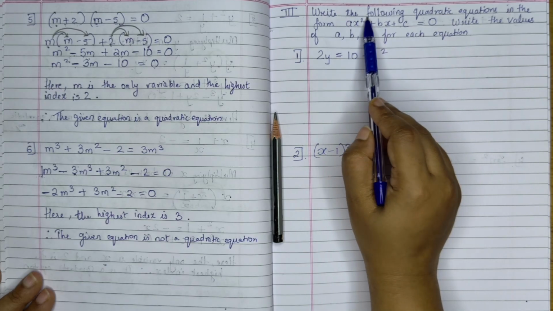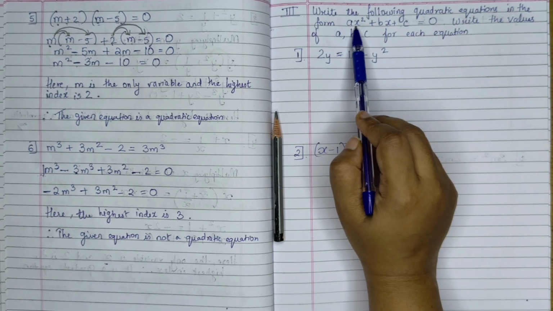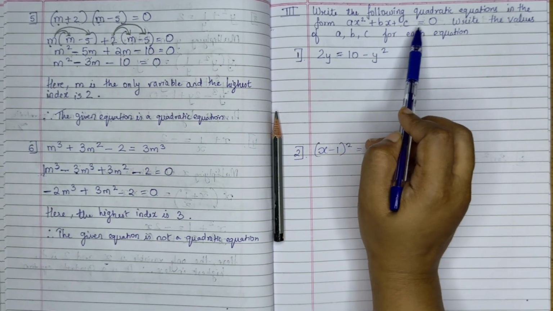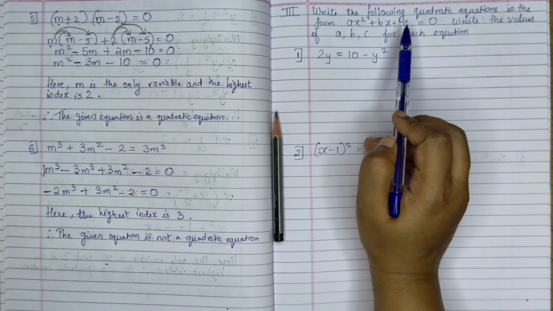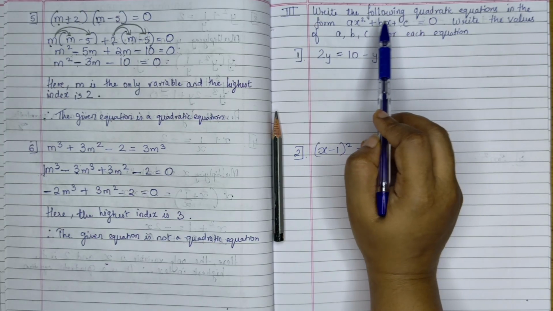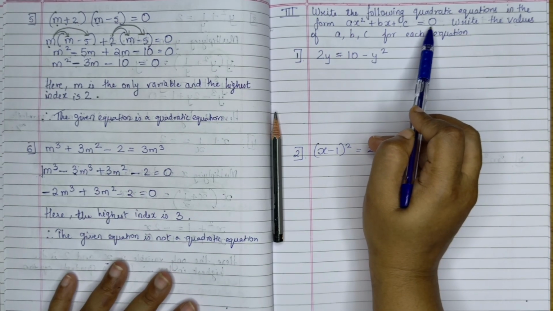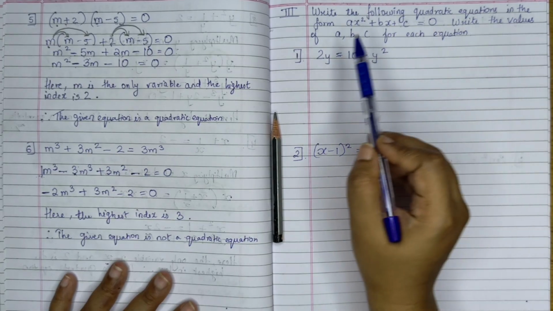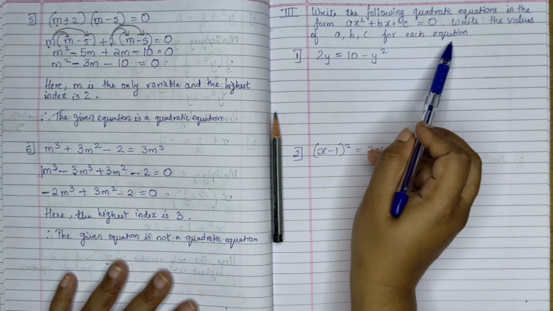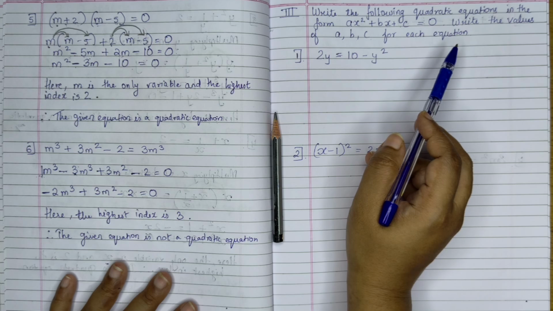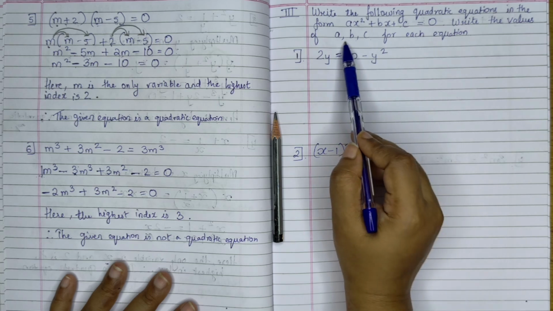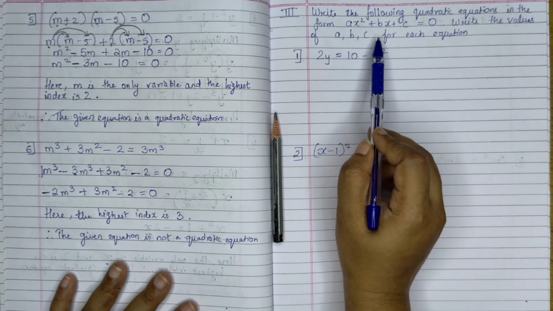Third part: write the following quadratic equations in the form ax square plus bx plus c is equal to 0. Now what is this? This is the general form of the quadratic equation, and we have to write the values of a, b and c for each of the equations.